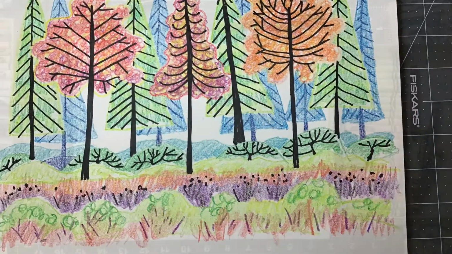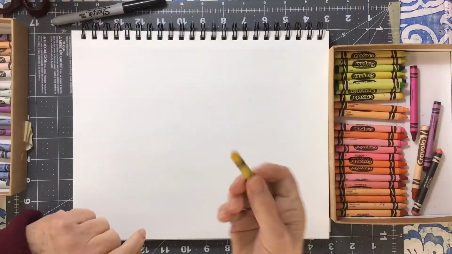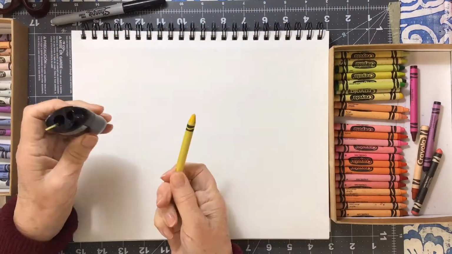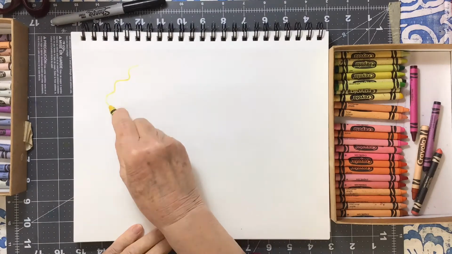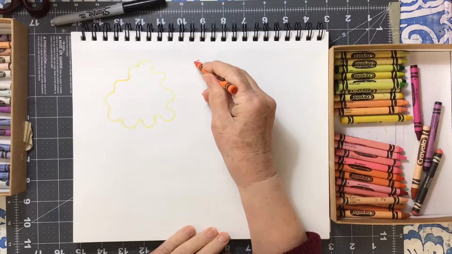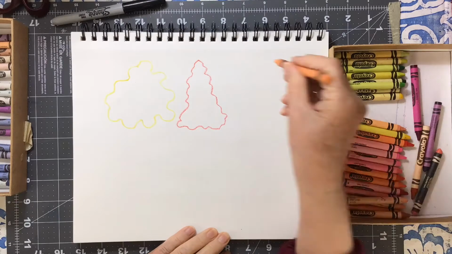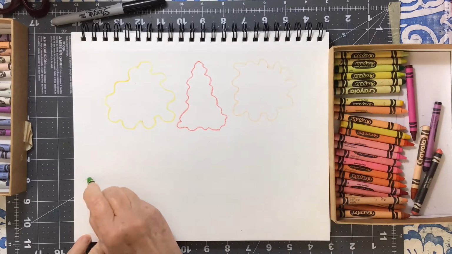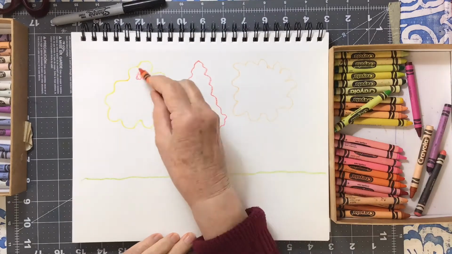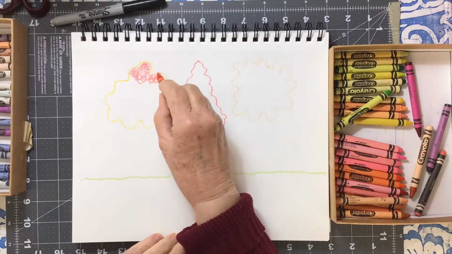I thought today we'd use our crayons. I think everybody has crayons, and I'm sharpening my crayon with my pencil sharpener. It makes a really nice point, and it takes the paper off nicely too, and you don't have to worry about peeling the paper off, and it keeps your crayon sharp. That's kind of nice to know.